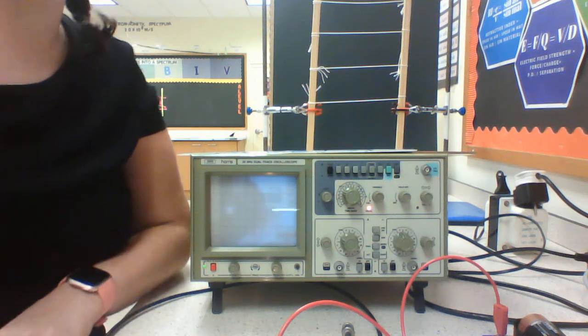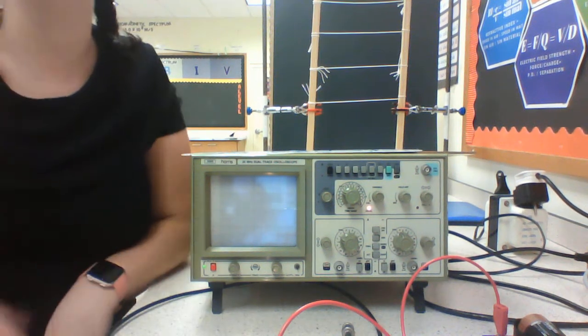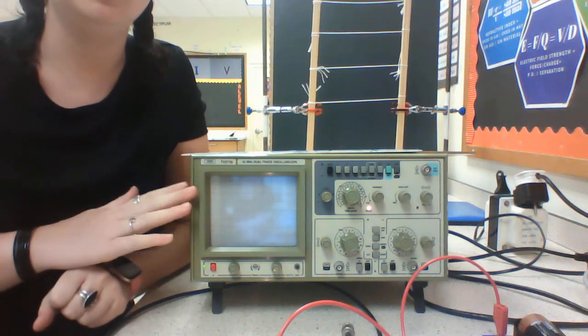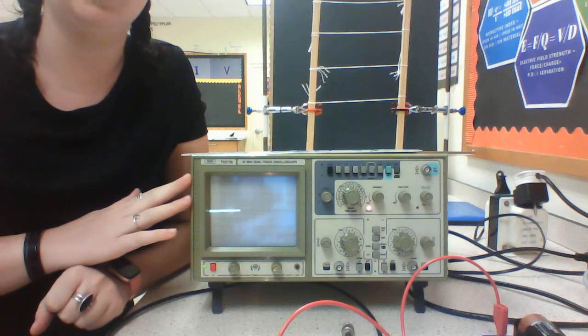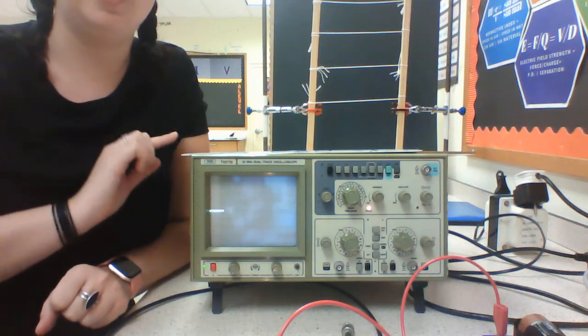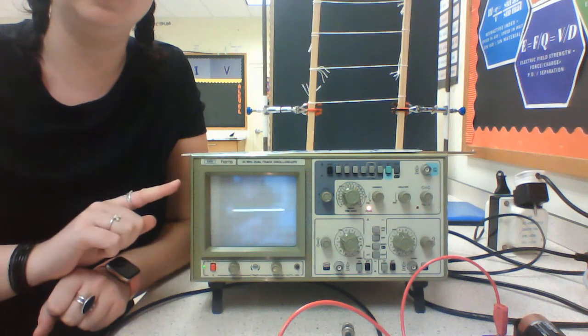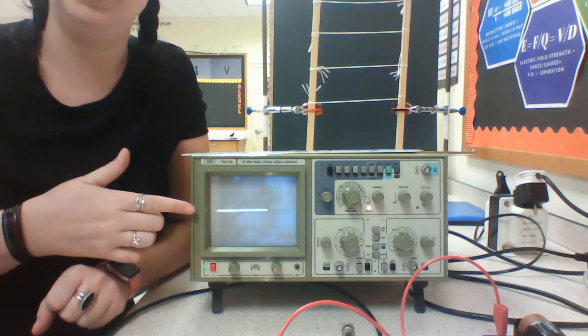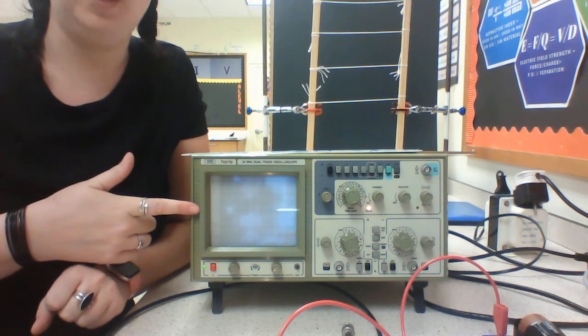Okay, we're going to move on to alternating currents. So I wanted to be able to show you some of the stuff that we would have done in person. This is a CRO. We'll be using the CRO as a voltmeter because it allows us to see what's happening. The CRO has a little electron gun inside it that shoots its electrons at the screen, which causes it to phosphoresce, and you can see what's happening here.